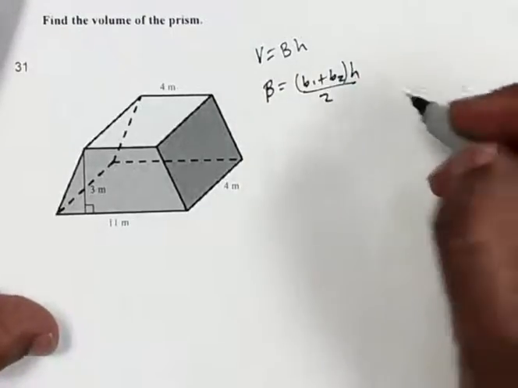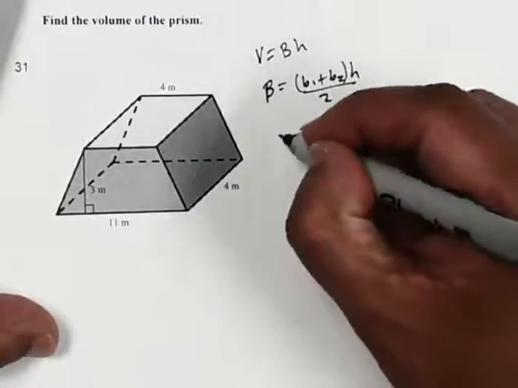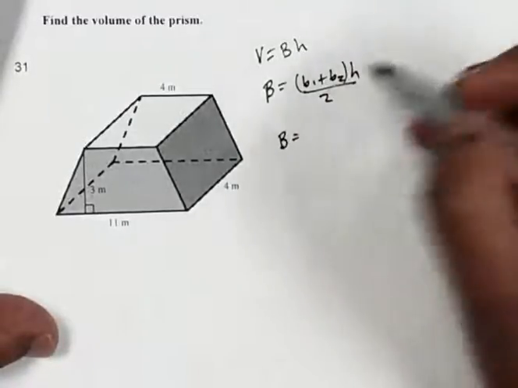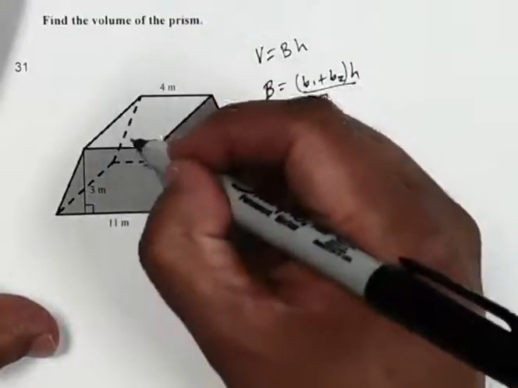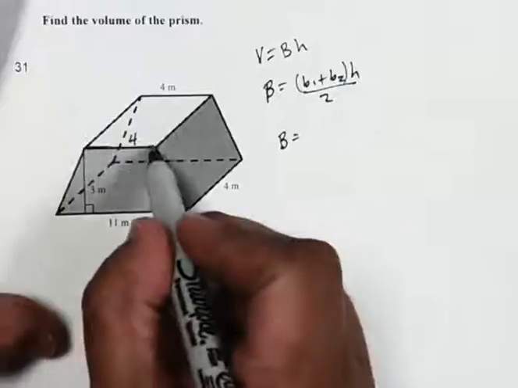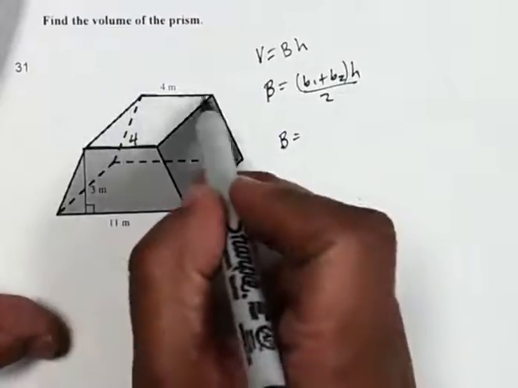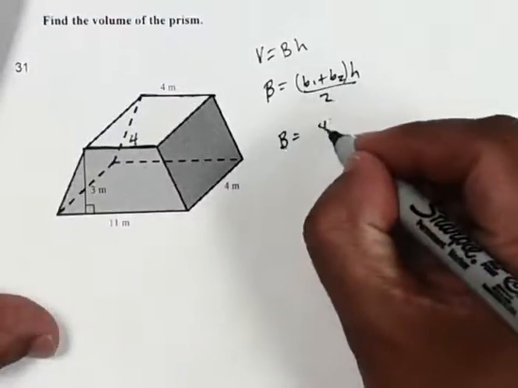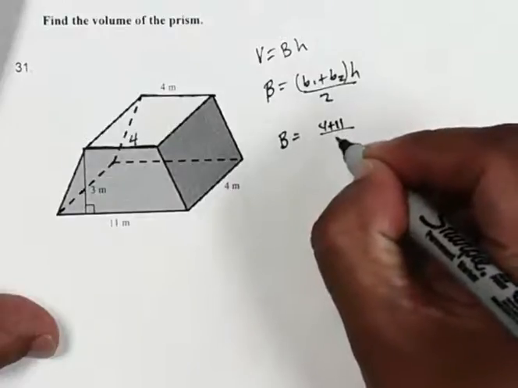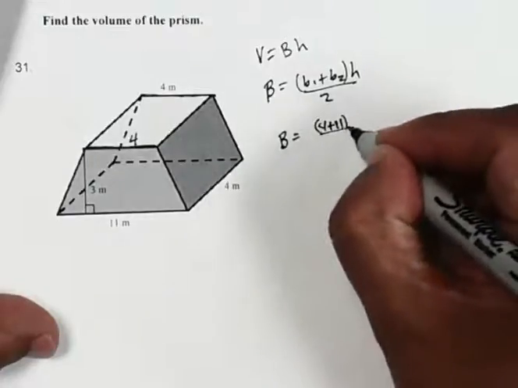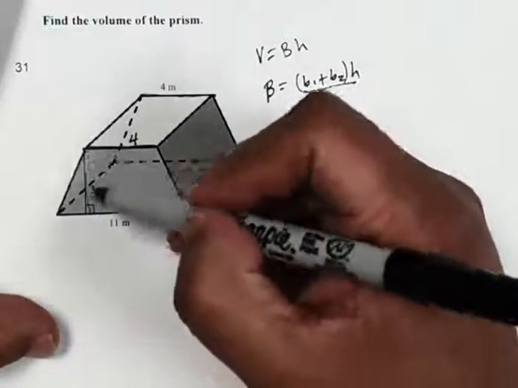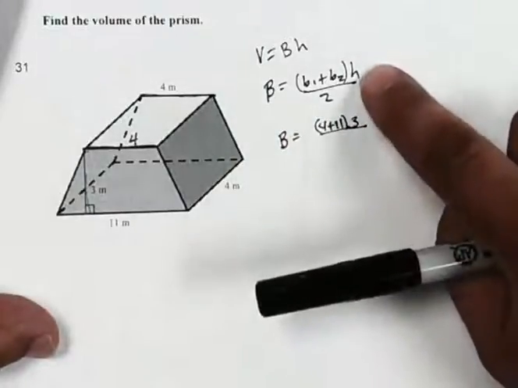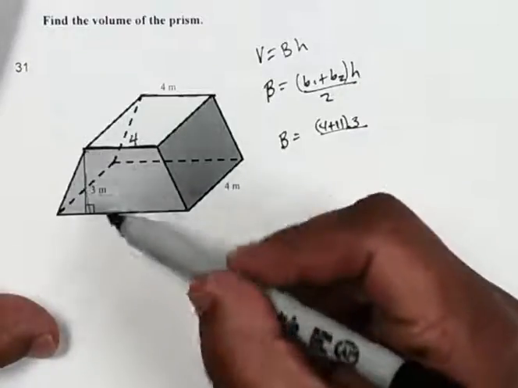Okay, so for this base, my base 1 and base 2 is going to be this 11 and this 4. If I move that over here, this length is 4 because this length is 4. So I'm going to have 4 plus 11. Okay, that's my bases. My height is 3. Notice that this height here, this h, is the height of the trapezoid, which is 3.